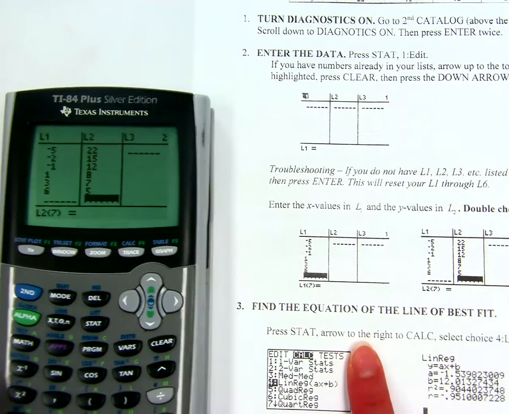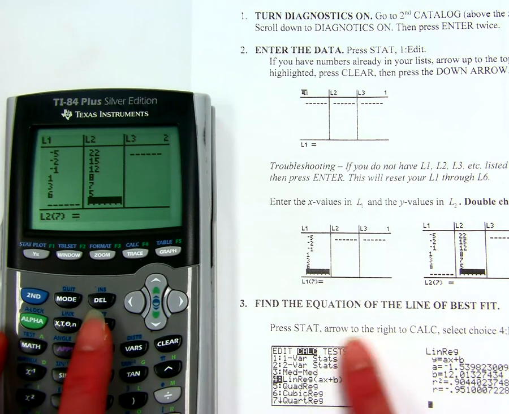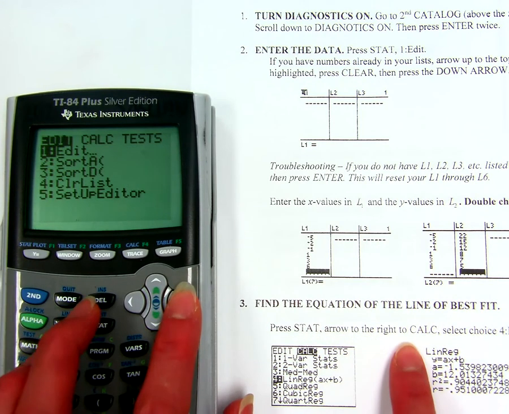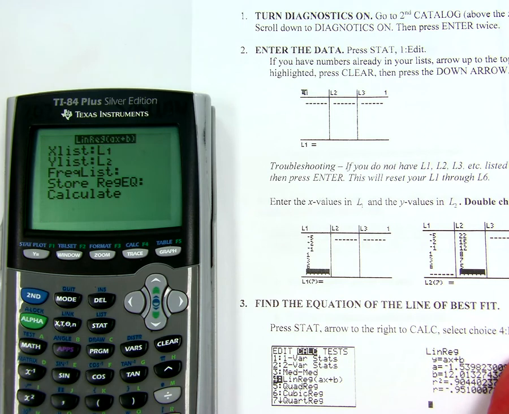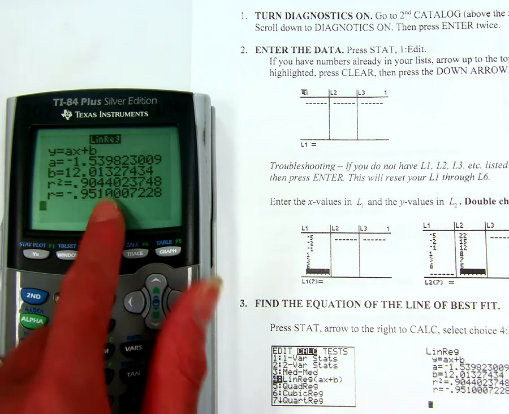So now we're going to find the equation. We're going to go to stat and hit the right arrow, and number 4 is linear regression. Okay, so you just have to hit enter a whole bunch of times. So I'm going to hit enter, and this gives me my equation.